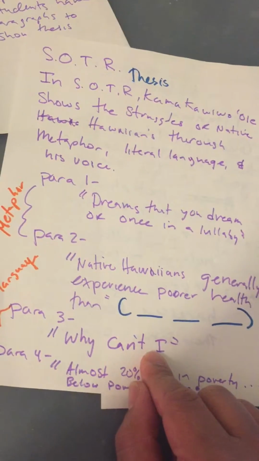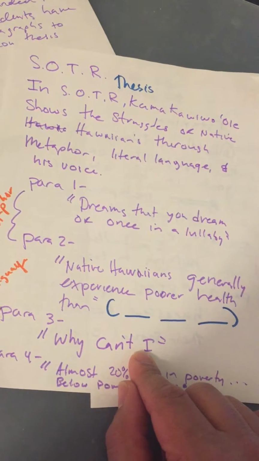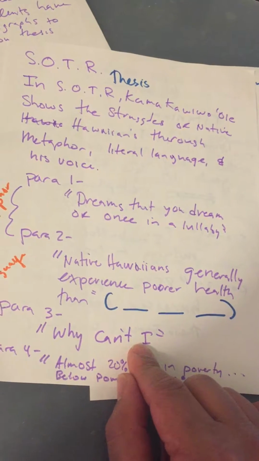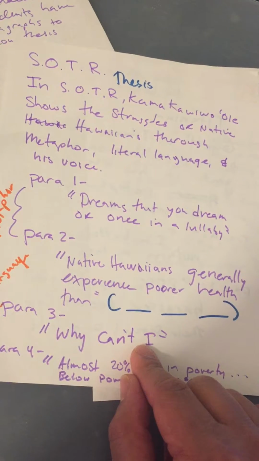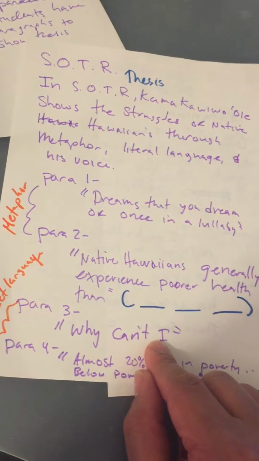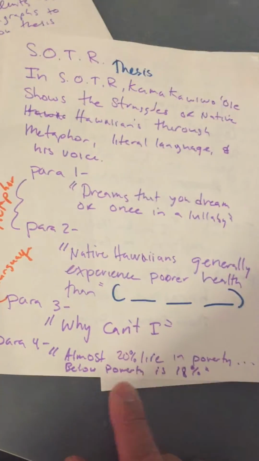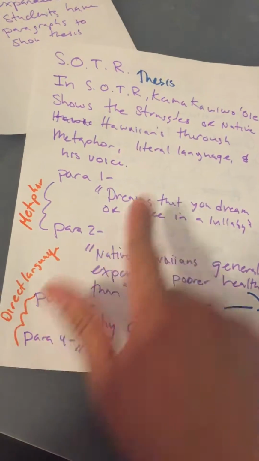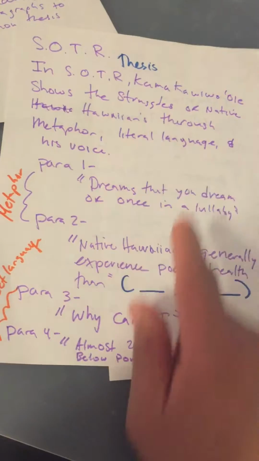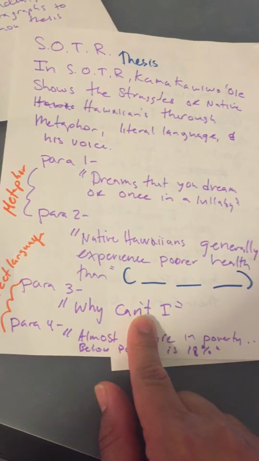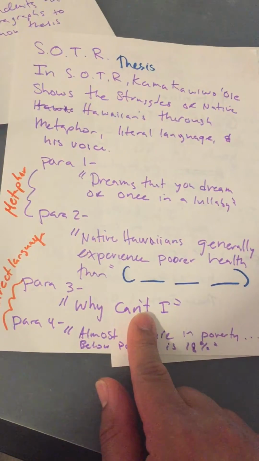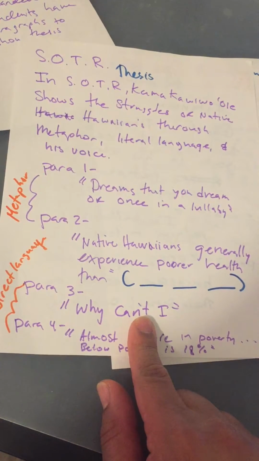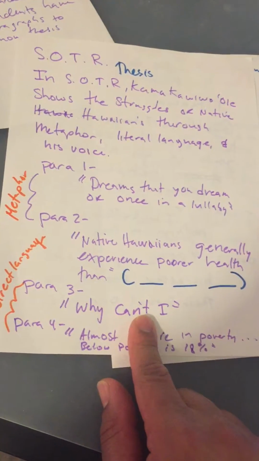And so using literal language, he brings to our attention this wonderful Mr. Kamakawiwo'ole. Child, I'm going to struggle saying that. And so I'm going to talk about that direct language in relation to showing the struggles of Native Hawaiians, because that's showing struggle of Native Hawaiians, right? And if you agree with that statement, you're going to poke your partner in an appropriate place.